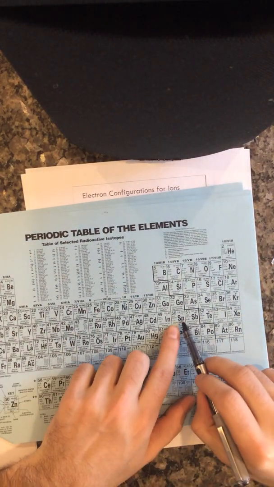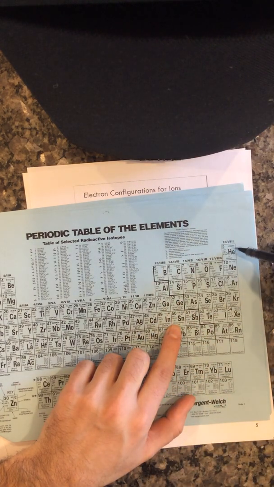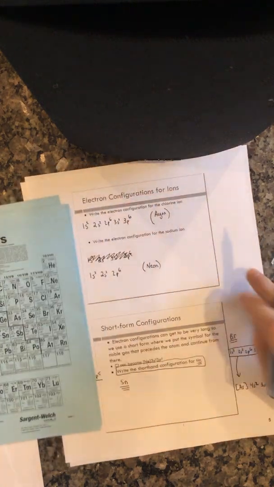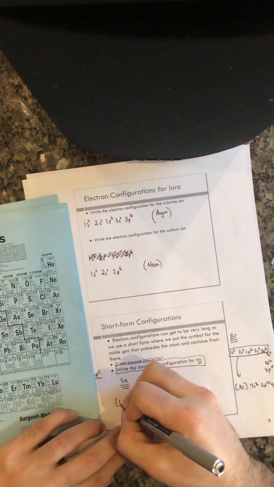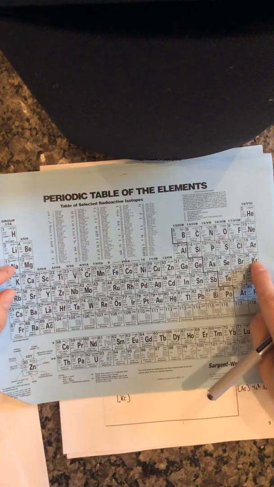Once again, first thing, find it on your periodic table. Here's tin. What's the last noble gas that we went through? Helium, neon, argon, krypton, and we haven't got to xenon yet. So the last one that we passed was krypton. So my first starting spot is I'm going to put a bracket, krypton. That's where I'm passing. Next, to get to tin, where have we gone next?